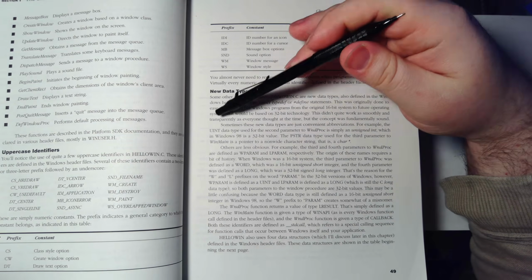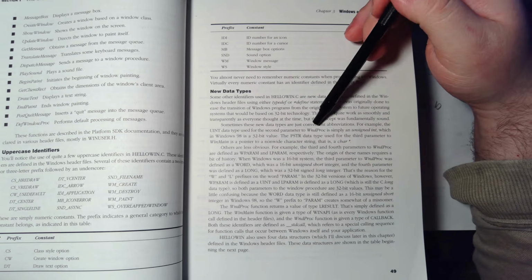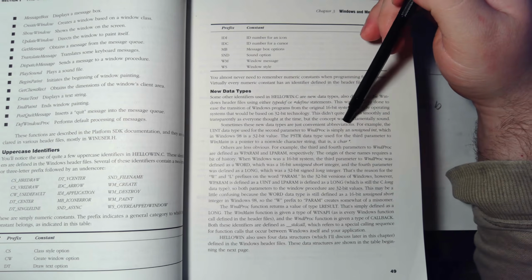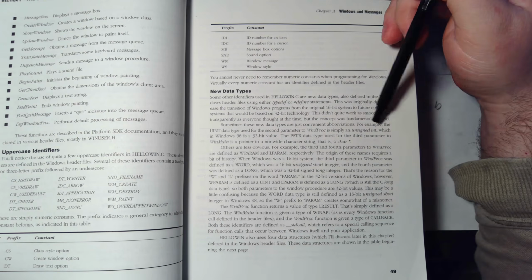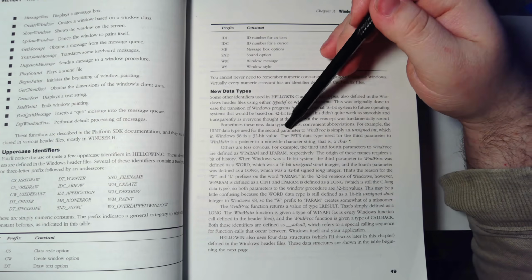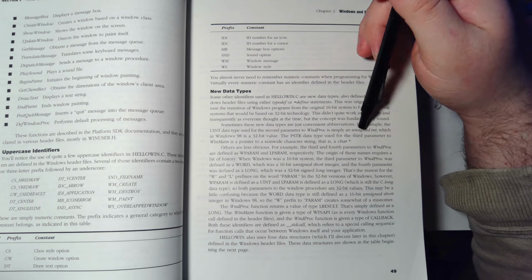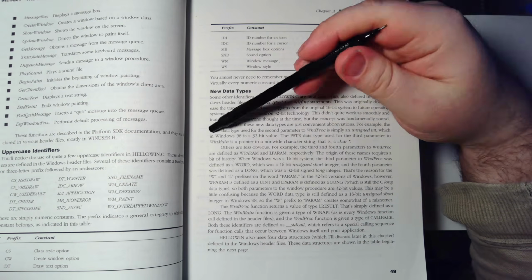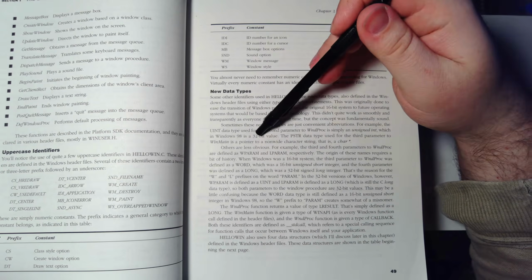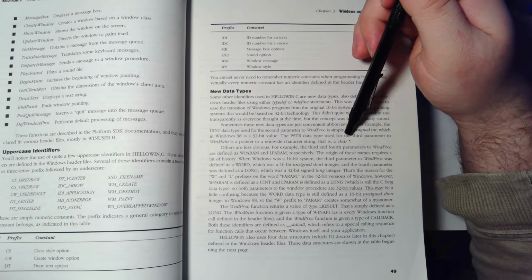For example, the UINT data type used for the second parameter in WinProc is simply an unsigned int, which in Windows 98 is a 32-bit value. The PSTR data type used for the third parameter to WinMain is a pointer to a non-wide character string. That is, it's a character pointer.